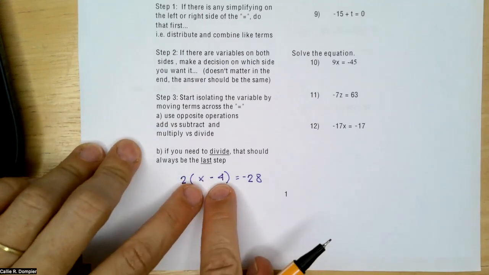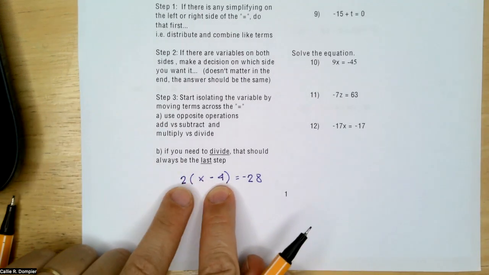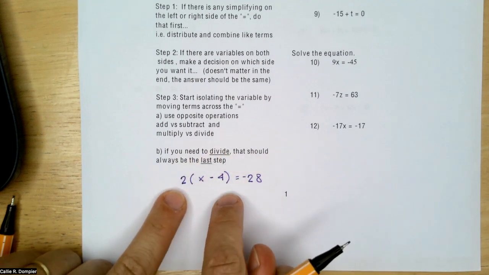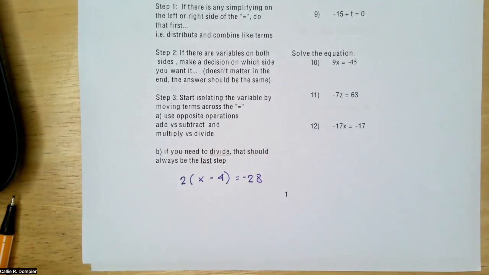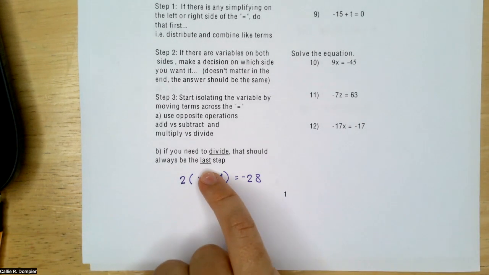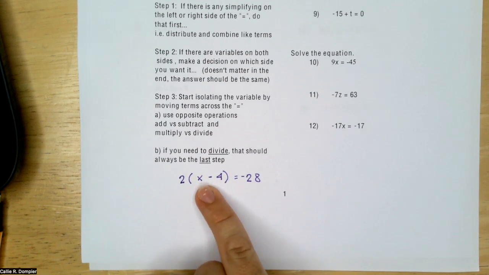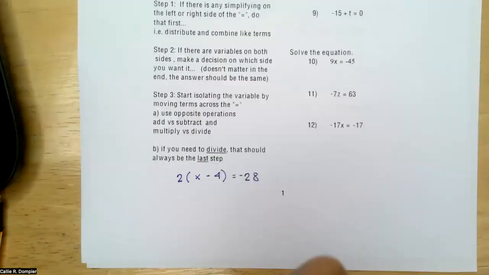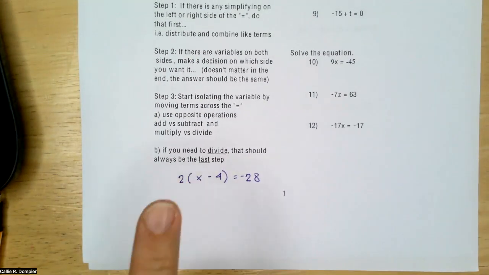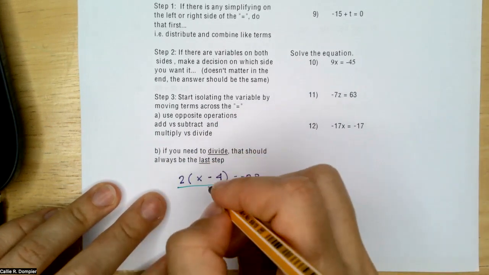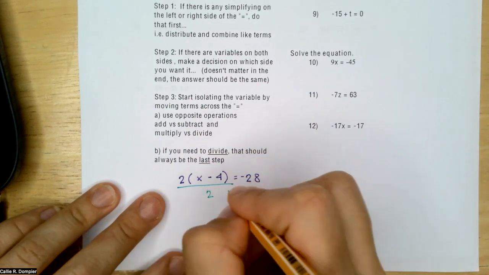So x, the 4 is being subtracted from x, and 2 is being multiplied by all of that. When you're working backwards, when you're solving for a variable, you want to do things in reverse. So for PEMDAS, we would do parentheses first, right? Or grouping symbols first. Here you want to do the opposite because you're working backwards to find out what this one is. So it's being multiplied by 2, the whole grouping symbol. So we're going to divide by 2.